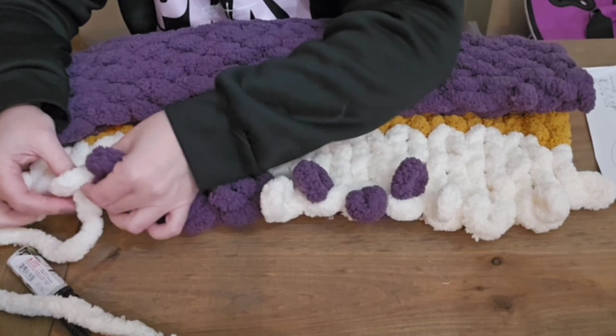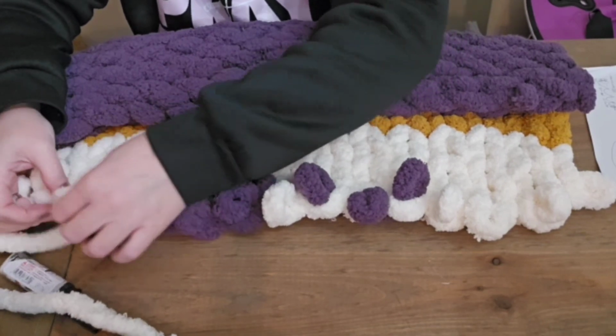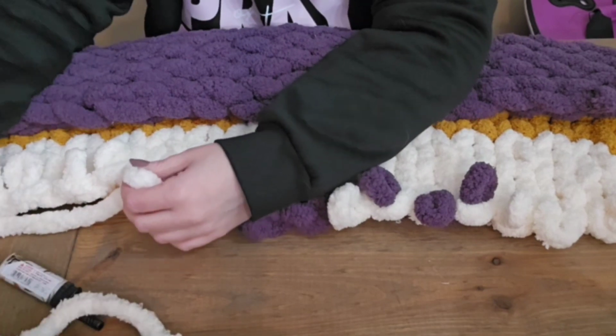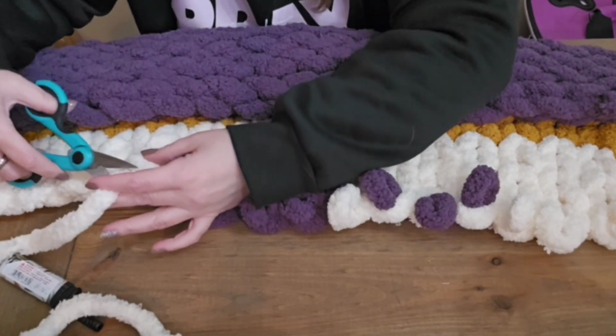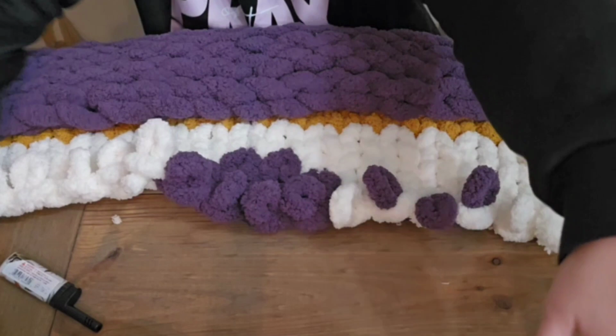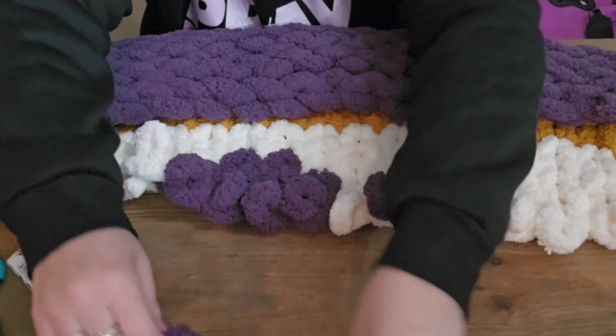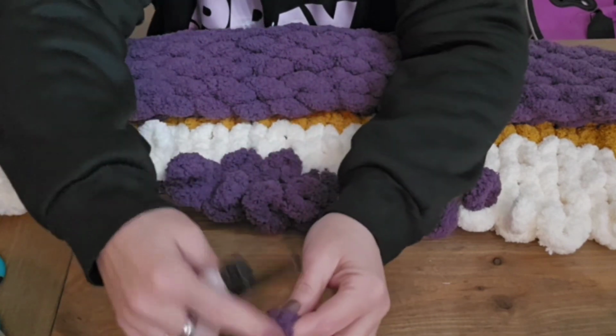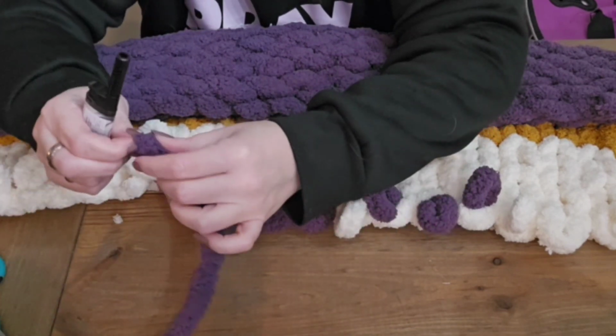So when you go to push your stitch through, if you see some of the purple color coming out with it, then you just back it out and make the previous one shorter. Alright. Keep getting all my fuzzies off.